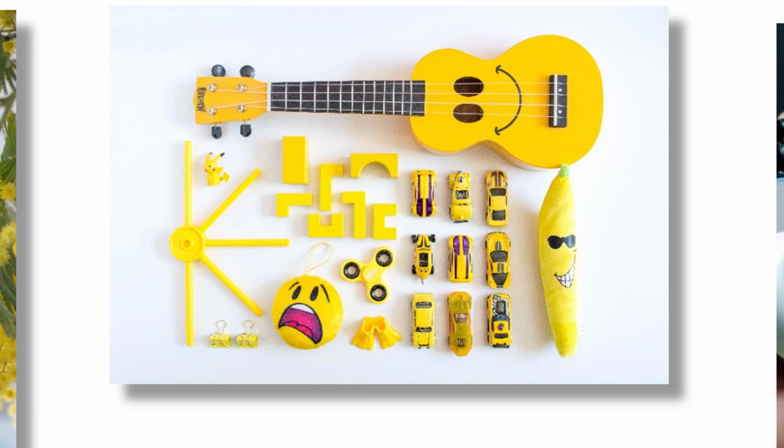Well, yeah, it's pretty obvious, isn't it? They used yellow because yellow signifies that kind of bubbly, cheerful happiness. And so this artist chose specifically to make it yellow.